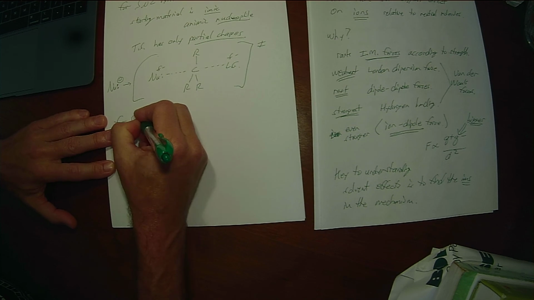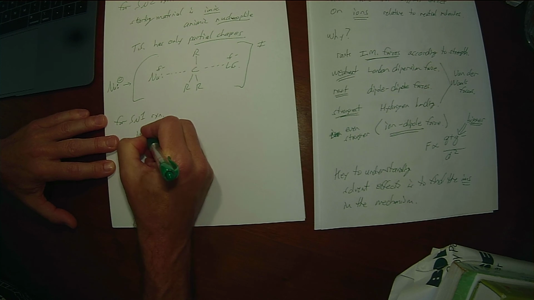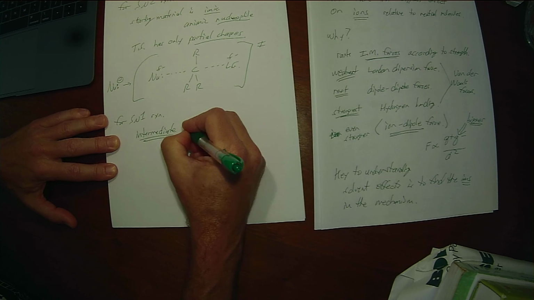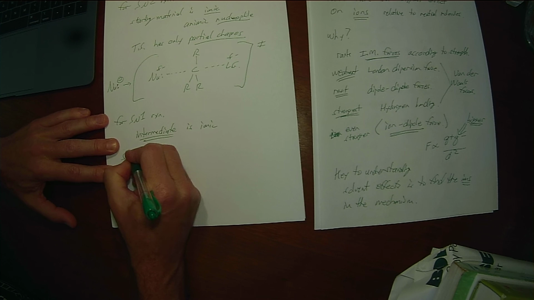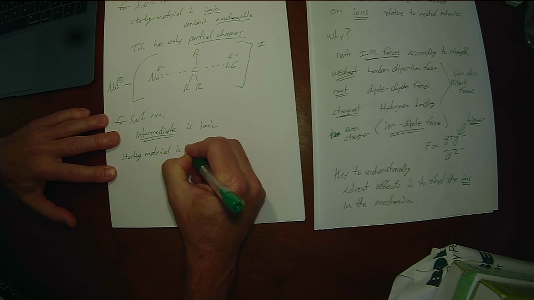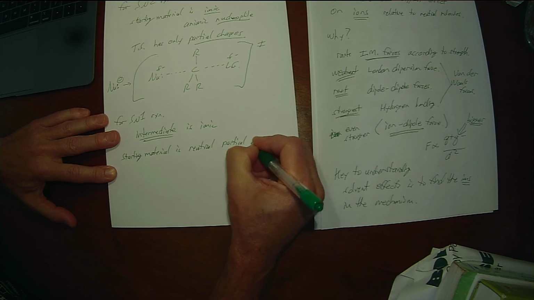Whereas for the SN1 reaction, the intermediate is the carbocation, and the starting material is neutral, which has only partial charges.